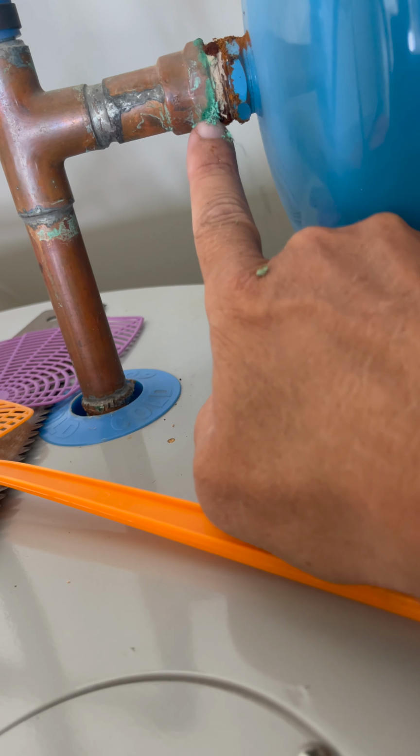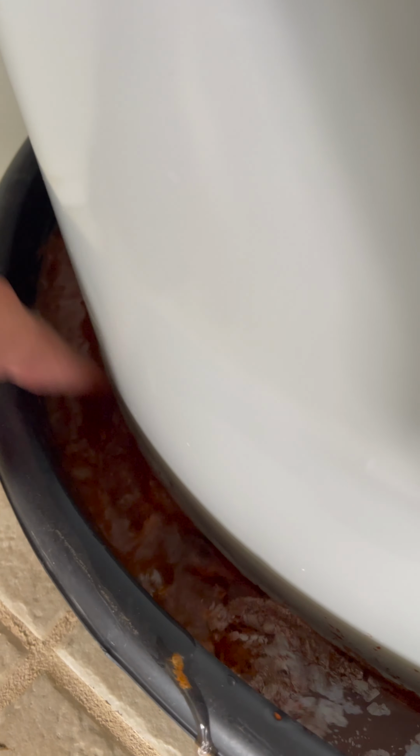Water shutoff valve. At the expansion tank, we got that corrosion going. So this is an active leak. And there's that TPR valve discharging to the floor into the catch pan. And it's just filled with water.